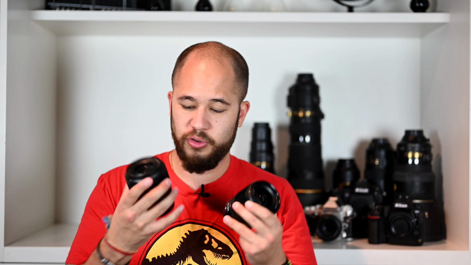Also, we're going to look at video autofocus performance between the two. Is one faster than the other? Does one have less focus breathing than the other? Really, the reason that I'm doing this is to help you guys decide between the 35 or the 50, to figure out which lens is going to be best for you.